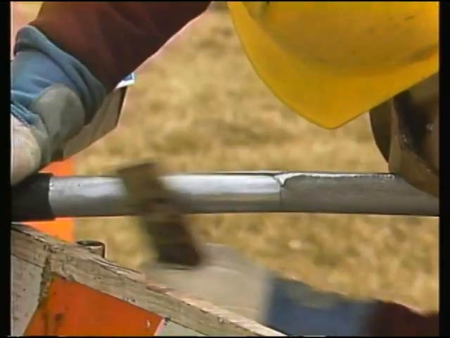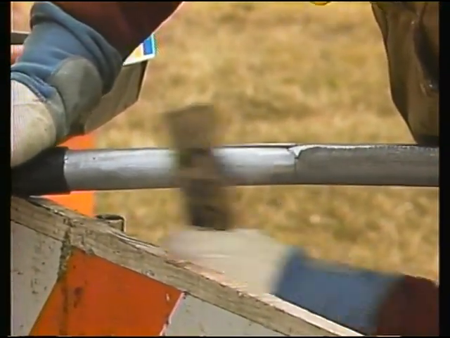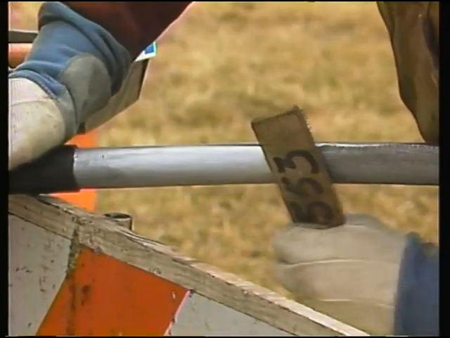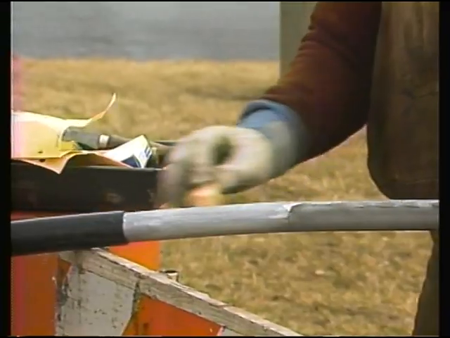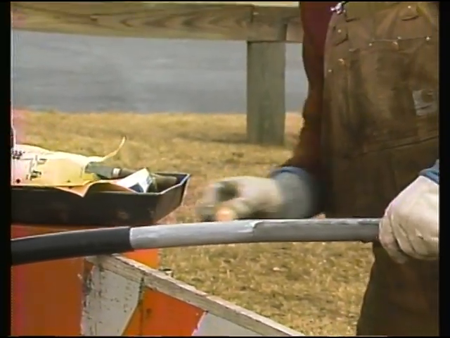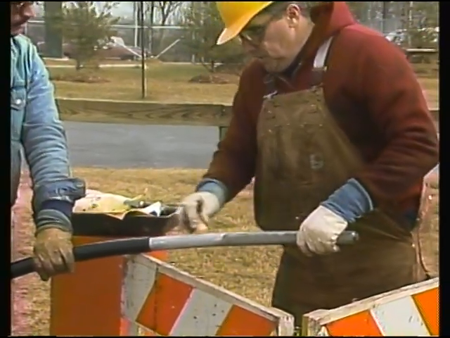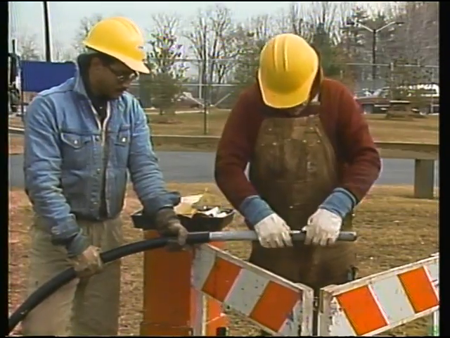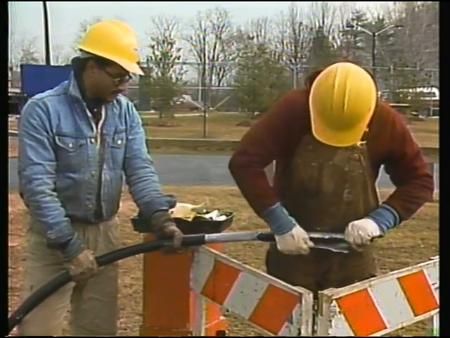Next, he uses a wire brush to clean the remaining lead area. This will help the solder that will be used later adhere to the lead. A solid flux material is then applied to the lead layer. The flux material will help later when the cable connector is soldered in place. With the flux applied, the lead cover is removed from the score mark to the end of the cable.